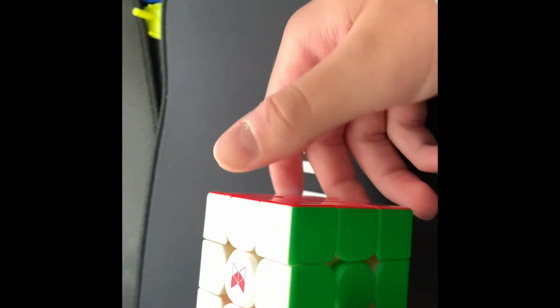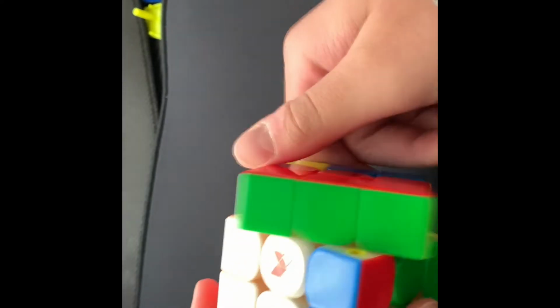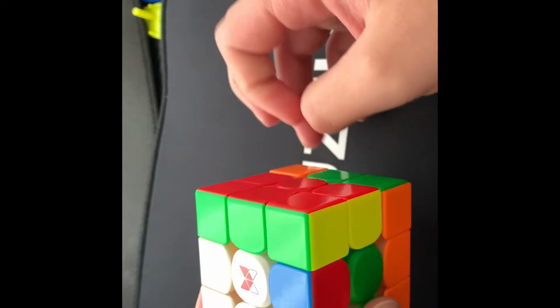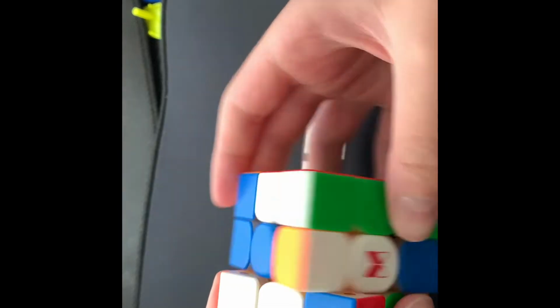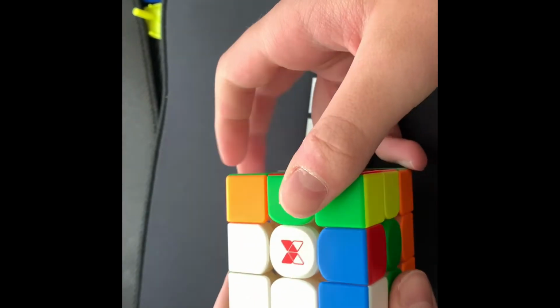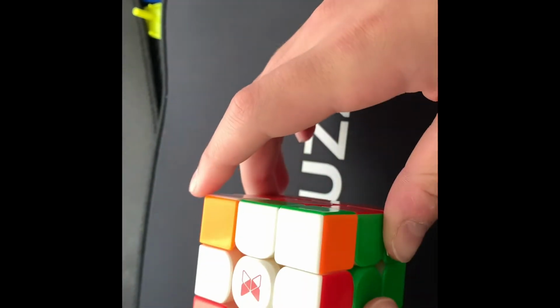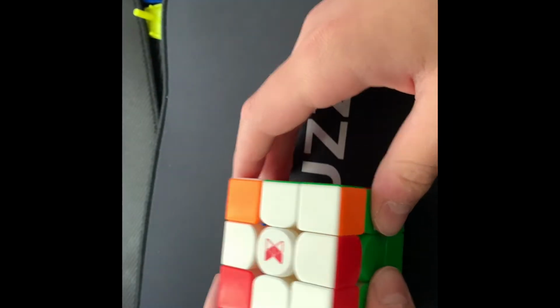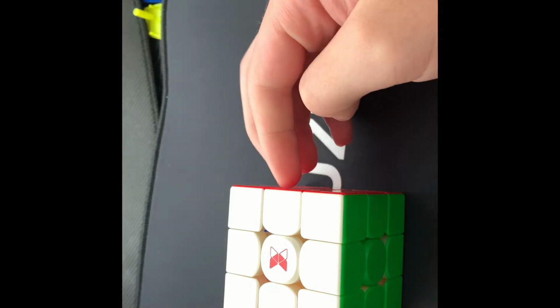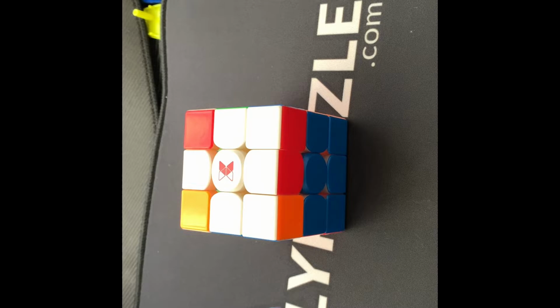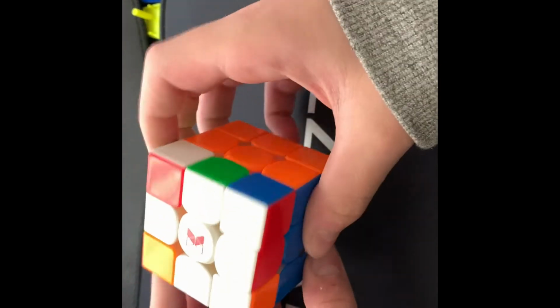So again, R prime, U, R2, D. Think of that like a setup move. Then we're doing the wide R prime, U2, wide R, and then we're reversing those moves. D prime, R2, U prime, R. So yeah, pretty easy alg to remember, and we don't need to do any U moves at the start, which is very, very nice.